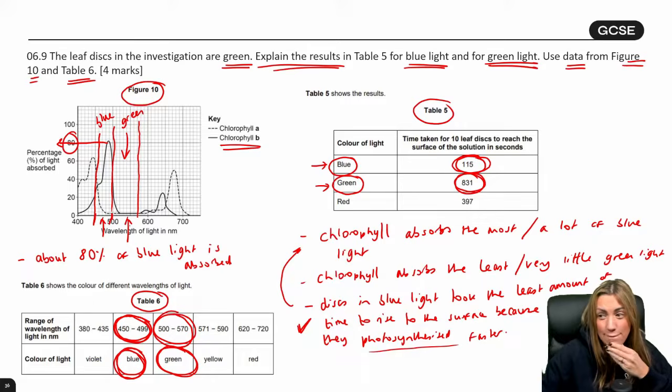I could do the same for green light. I'd have to use table 6 to find the wavelengths so I could look at the right bit of the graph. I'm looking between 500 and 570, only about less than 4%.